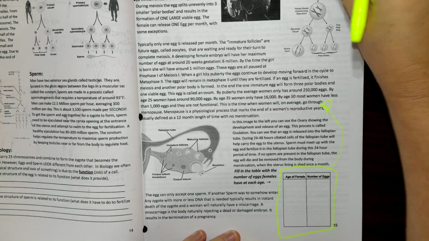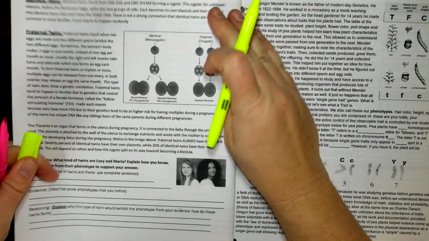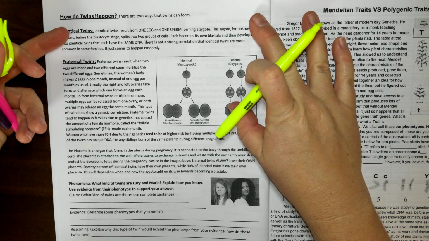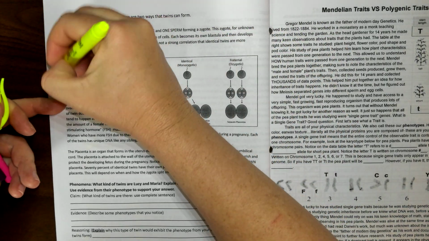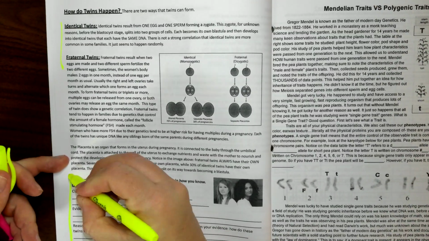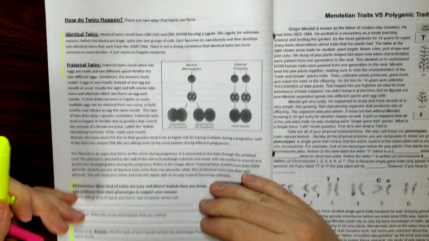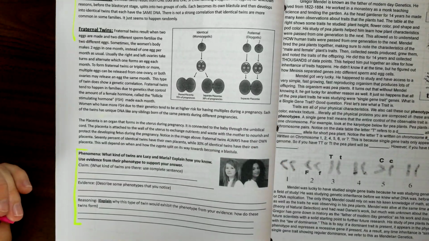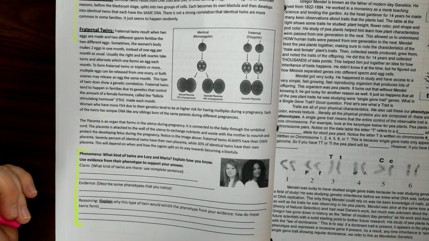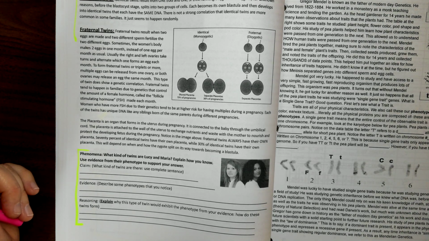Okay? On the next page over, I would like you then to read about how identical twins and fraternal twins happen, and then you're going to answer these questions. Okay? And that is what we need to get done. So, make sure to get all of that done so that you're ready for class on Thursday. Okay, bye-bye.